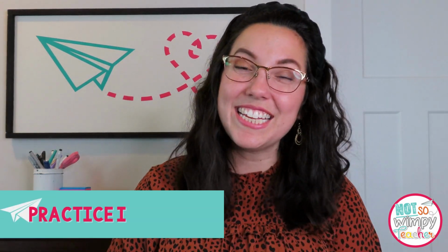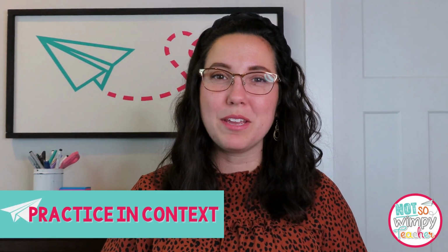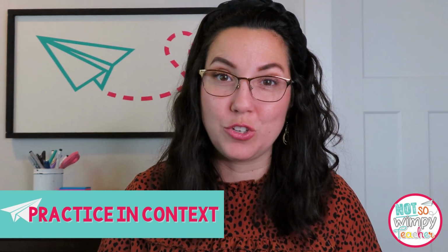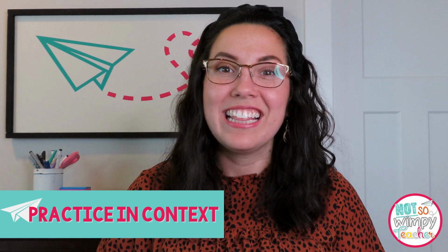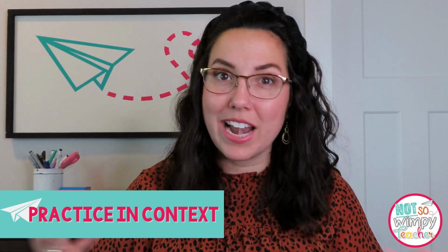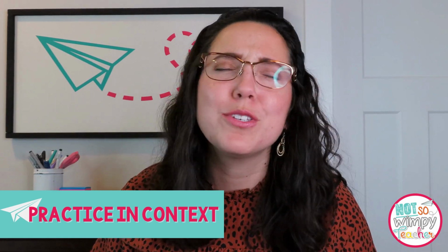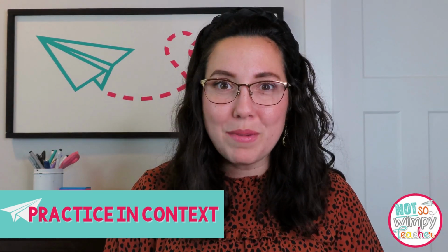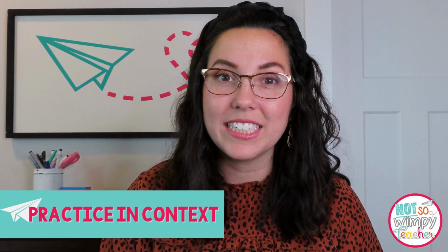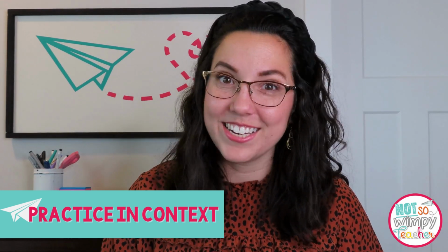Tip number 3 is to make sure you are practicing these spelling patterns in context. That means we don't want our students doing activities over and over again that just has them rewriting the words. Gone are the days of writing it on the chalkboard 100 times to make sure you remember it. We want to make sure we're building activities and opportunities for our students to practice these spelling patterns in context.